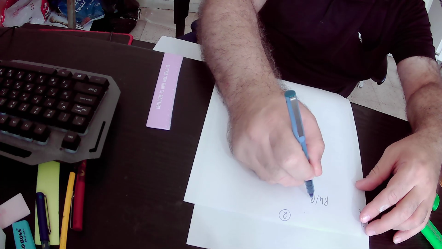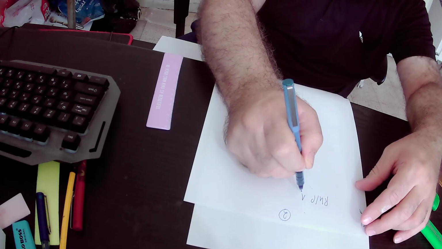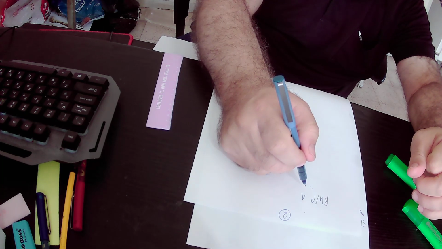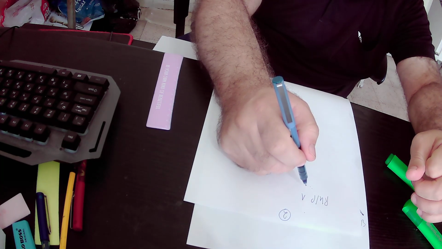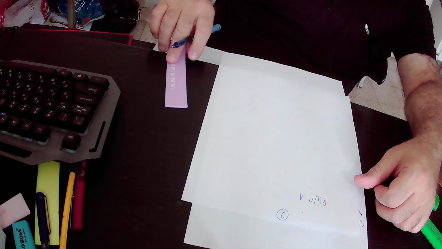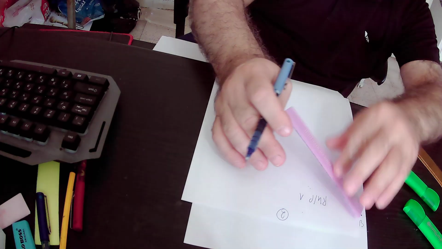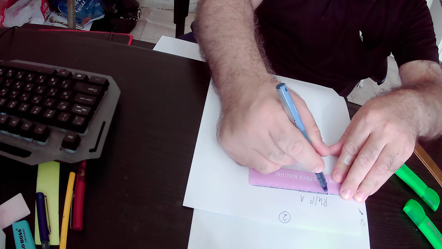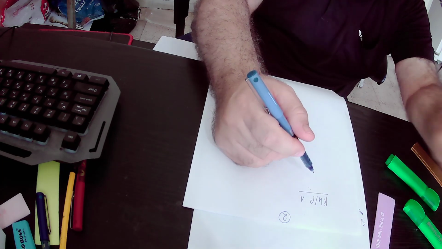I repeat again, the centroid of any triangle is the point where the three medians of the triangle intersect.